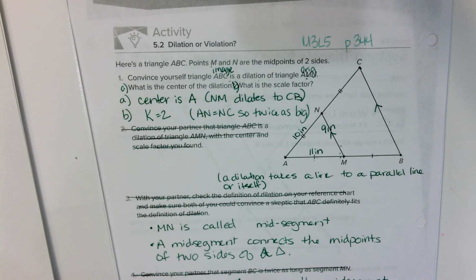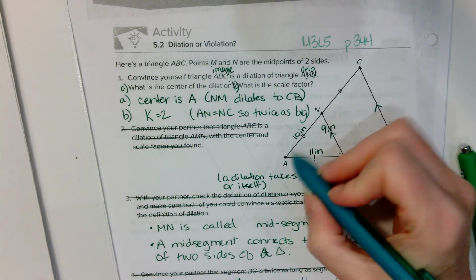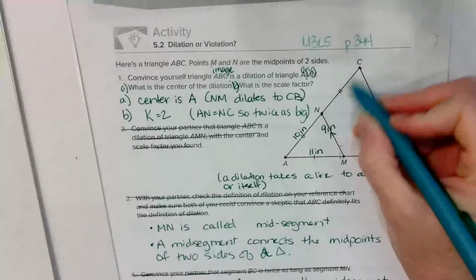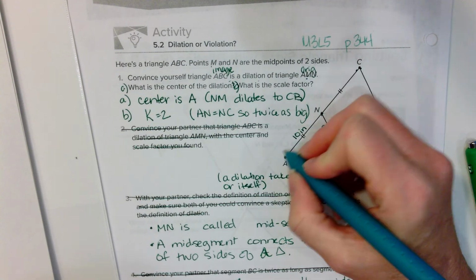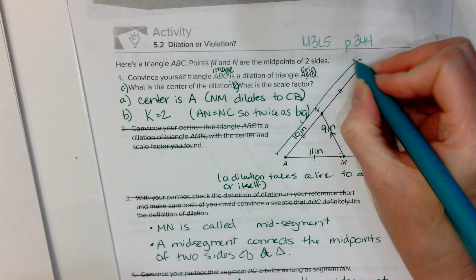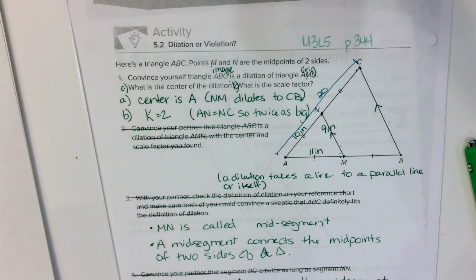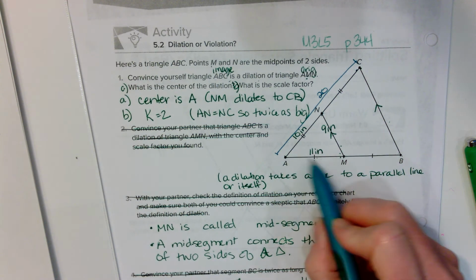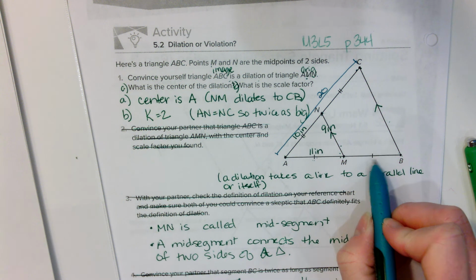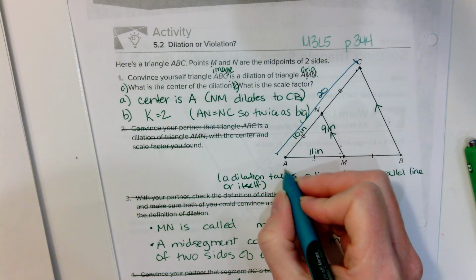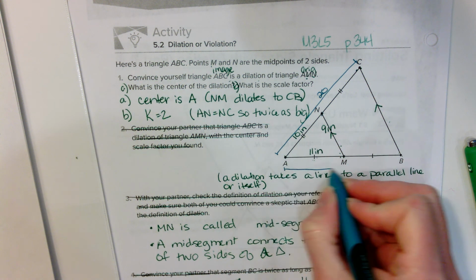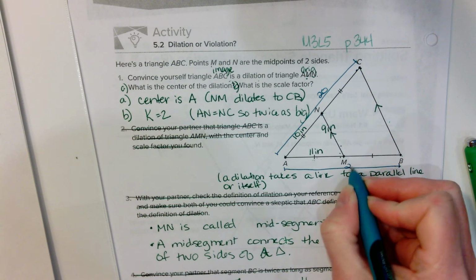So this is my little triangle and it's dilated out to my larger one. It makes sense to me that if AN is 10 and NC is also 10, remember they're congruent, that this entire side is 20. Okay, and then if this is 11, and I see a single tick mark, so this is 11, then the entire side AB is 22.